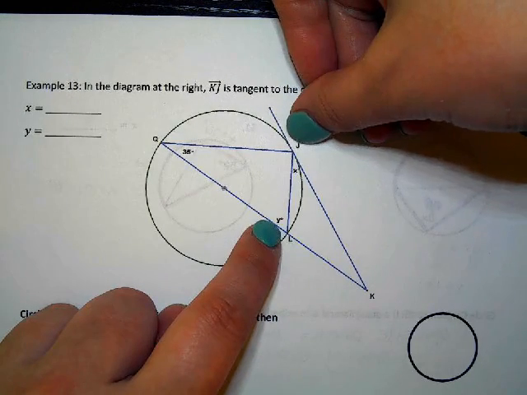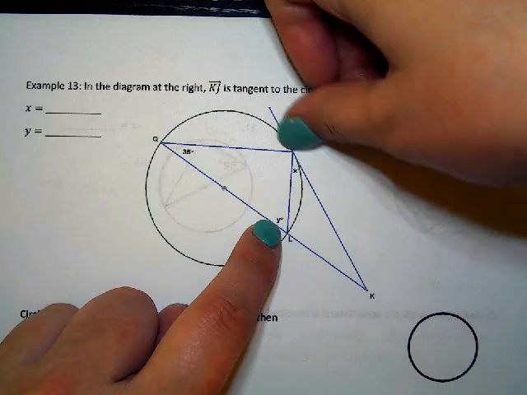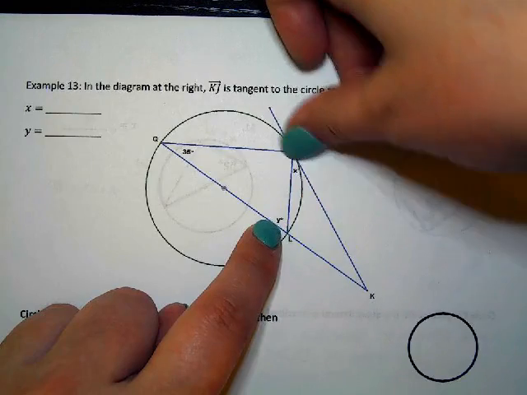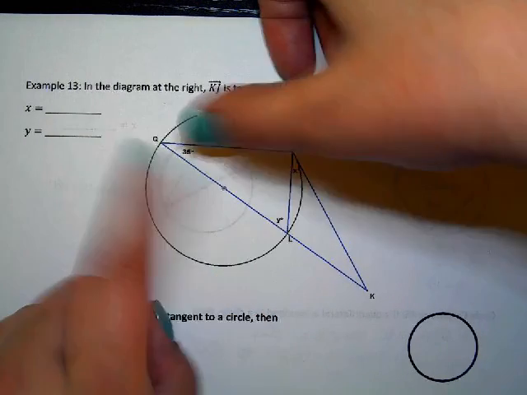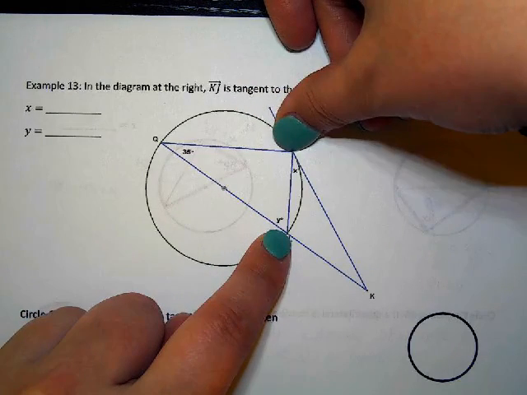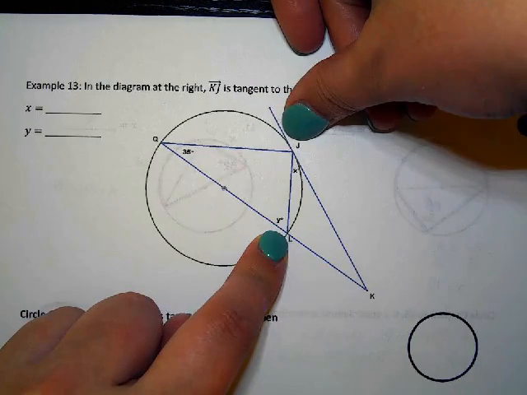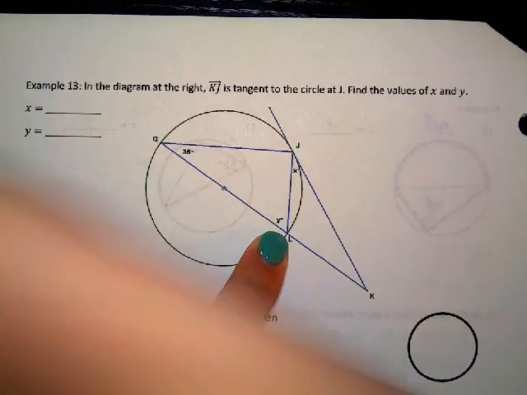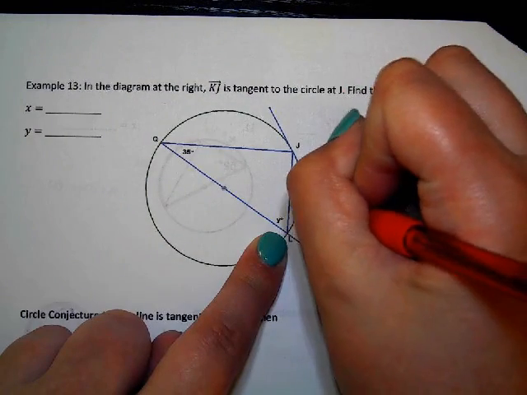So if 35 degrees goes with the arc LJ, then what is the measure of the arc LJ? 70. Perfect. So we're going to show that the arc LJ is 70, and I am going to draw on the arc LJ and show that that's 70 right there.